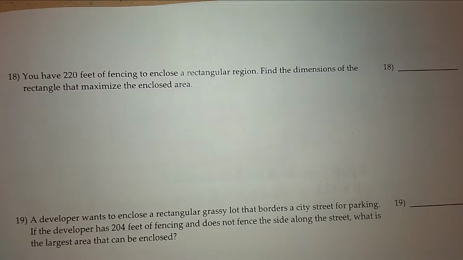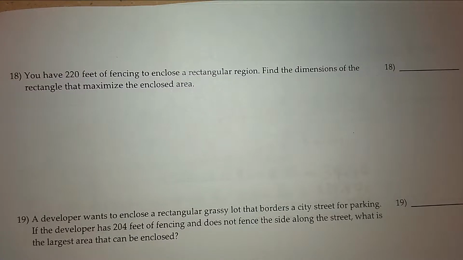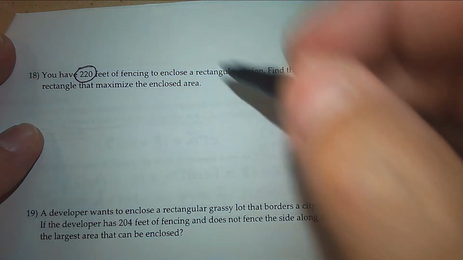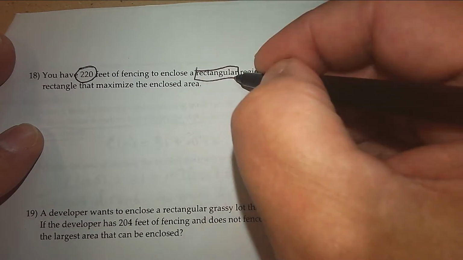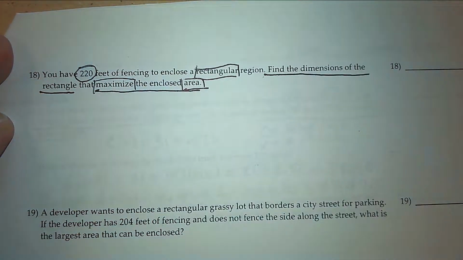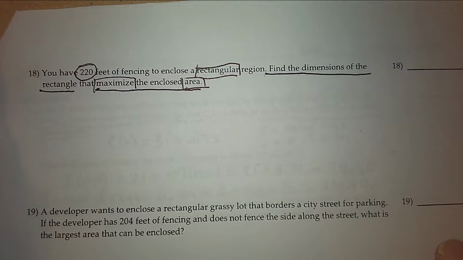I want you to turn all the way to question number 18. In question number 18, you have 220 feet of fencing to enclose a rectangular region. Find the dimensions of the rectangle that maximize the area. So let's break this down. First of all, what shape is my region? Shape is a rectangle.